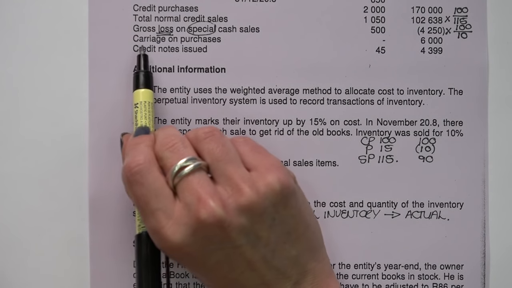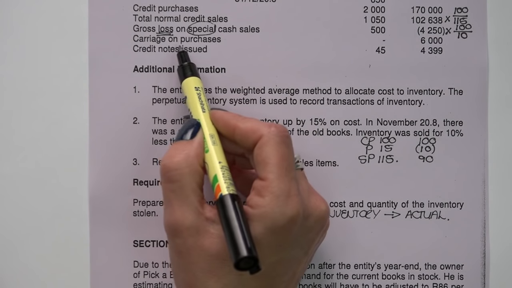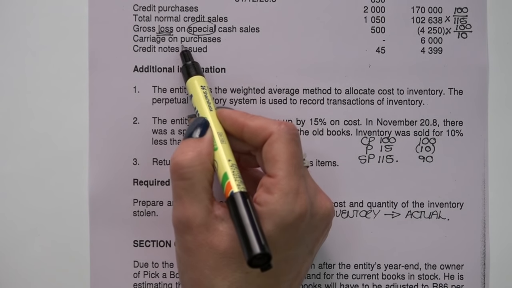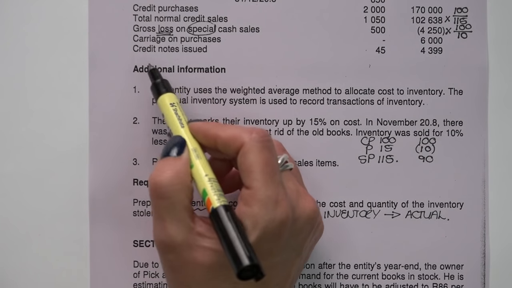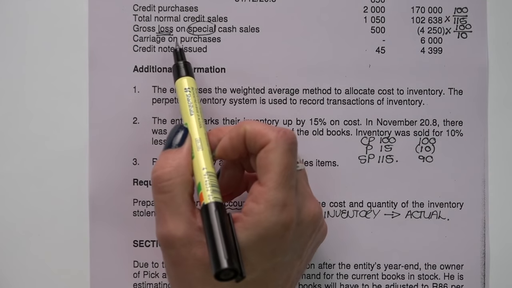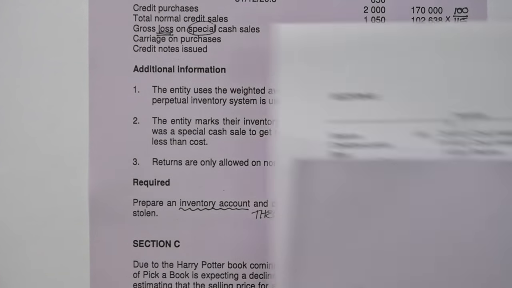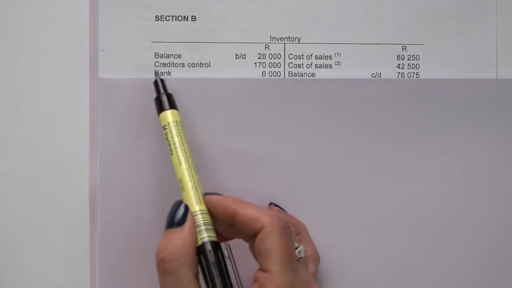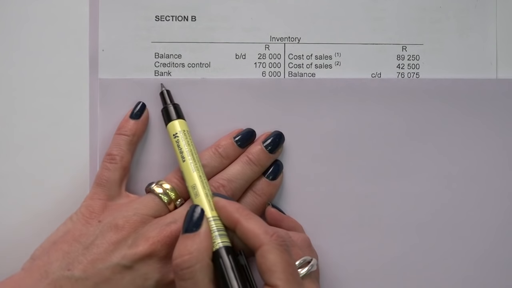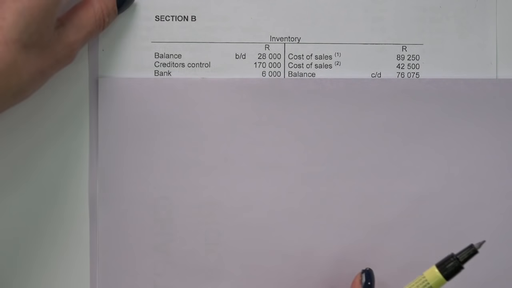Good. Then we have carriage on purchases of 6,000 Rand. Now, if you can recall the theory for inventory, a cost is calculated by not only the purchase price, but the purchase price plus any expenses to get the inventory to a location and condition ready for sale. So that 6,000 Rand will be added to the purchase price, and for perpetual inventory system, we do all the adding in the inventory account itself. So I'm going to add on the debit side the 6,000 Rand for bank, which is my carriage on purchases.